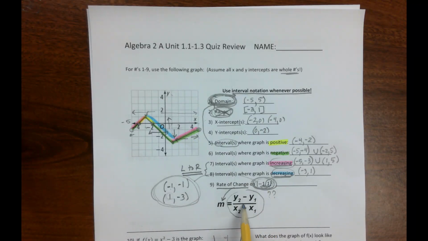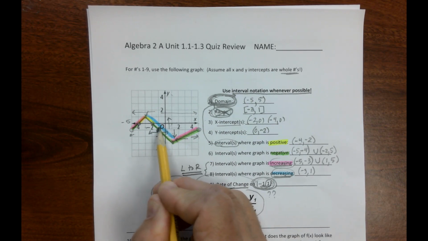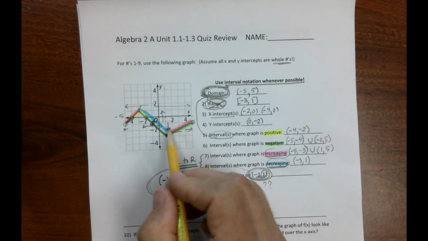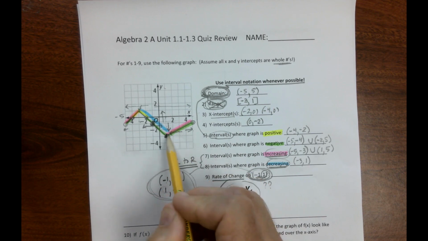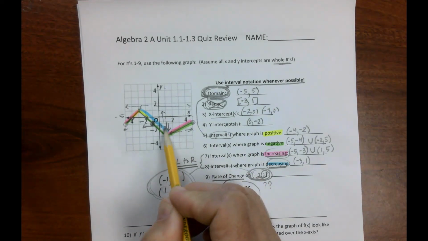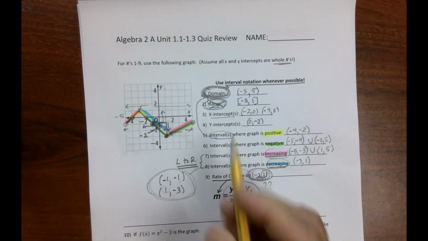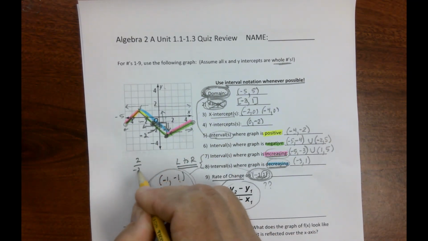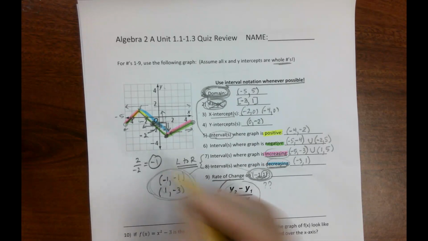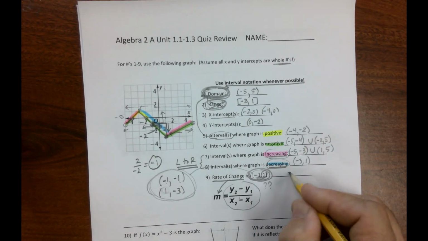So if you wanted to, from (-1, 1), which is right here, I'll make a great big bubble, and (1, -3), which is right here, you could just eyeball it and go rise, which is 2, run, which is, and this is getting messy, but -2. I could go rise over run, which is -1, and say, hey, there's my rate of change, slope.